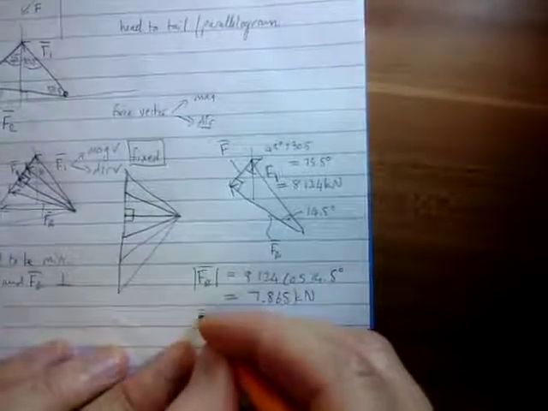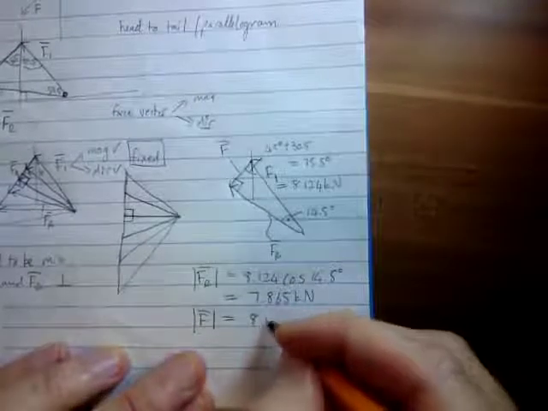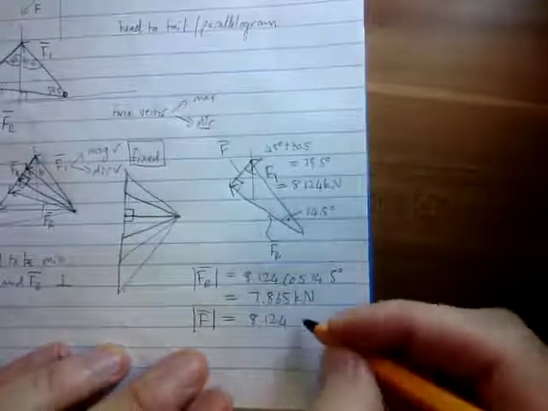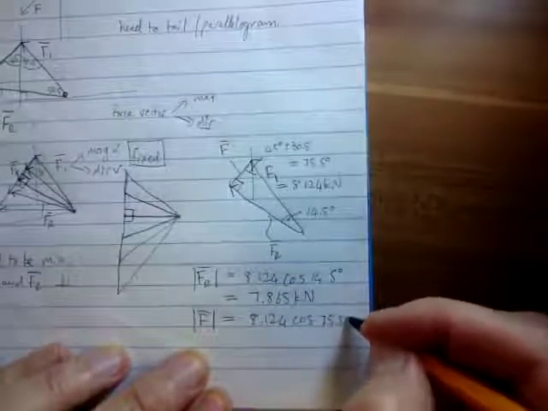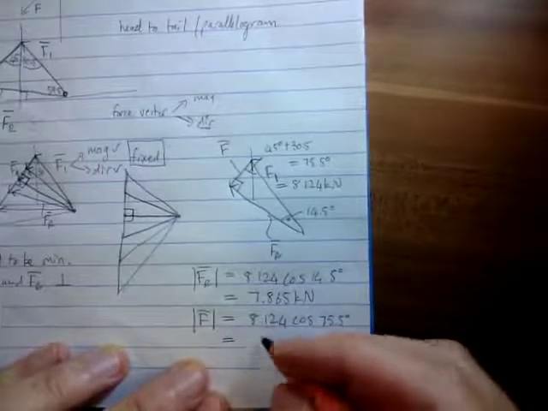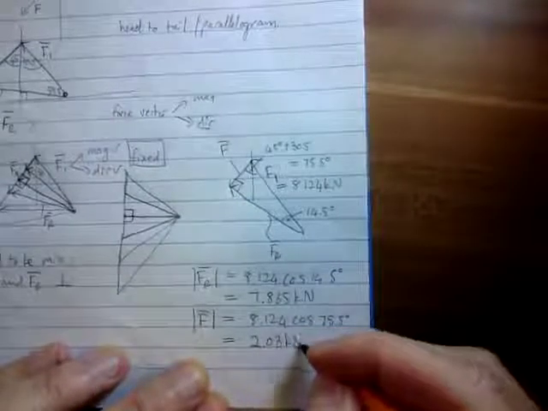And the magnitude of F is equal to 8.124 cos 75.5, which equals 2.03 kilonewton.